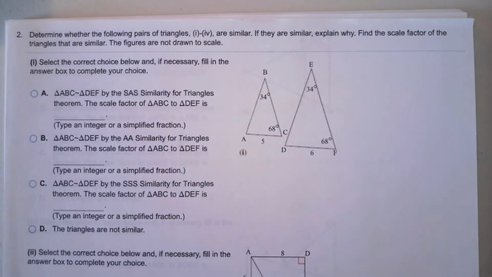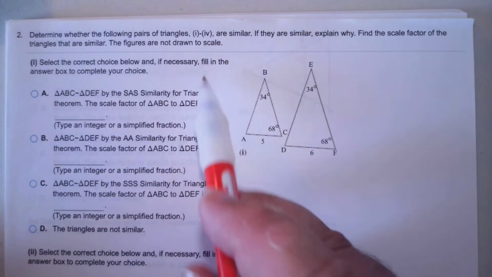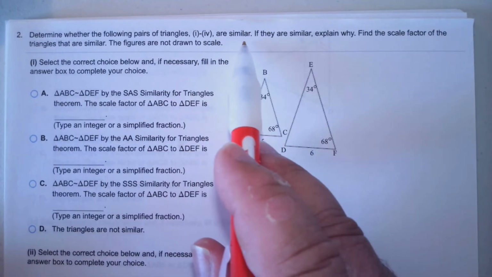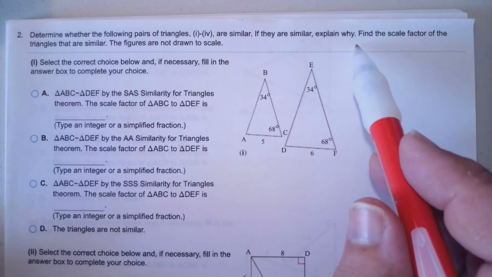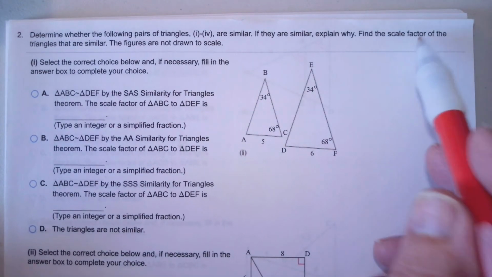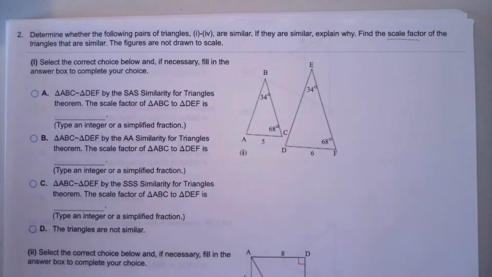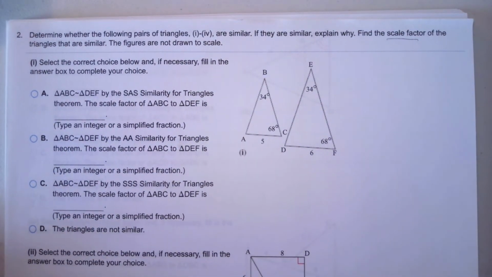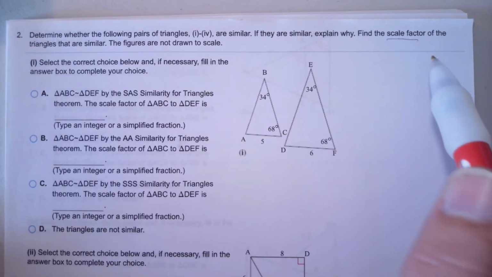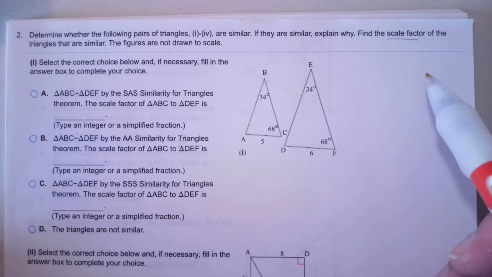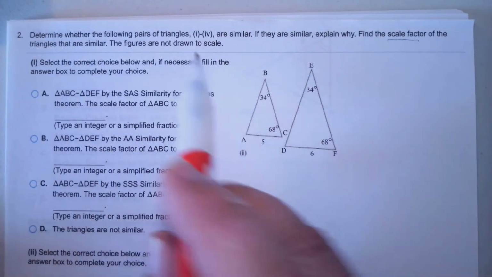Number 2. Determine whether the following pairs of triangles, 1 through 4, are similar. If they are similar, explain why. Find the scale factor. This is the number we multiply one side by to make it equal to the other side. I'll show you what that means in a minute. The figures are not drawn to scale.